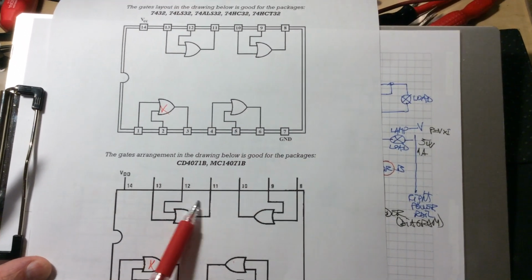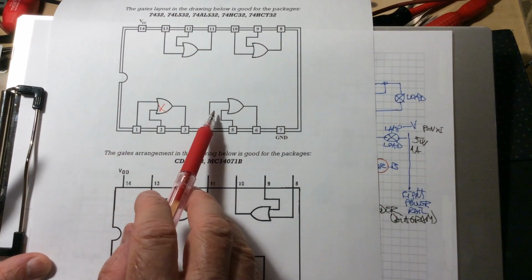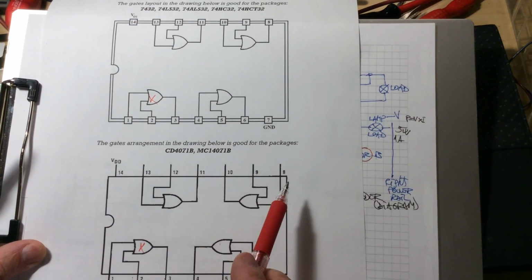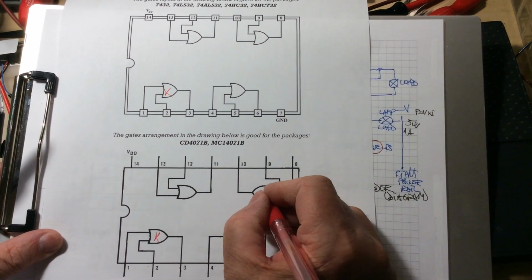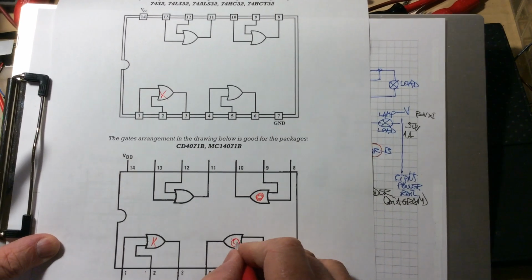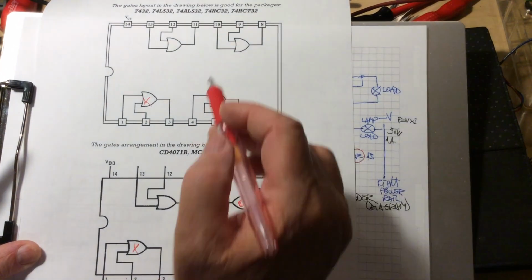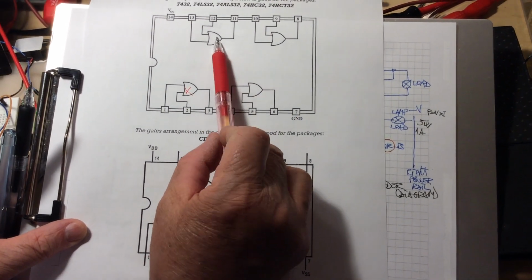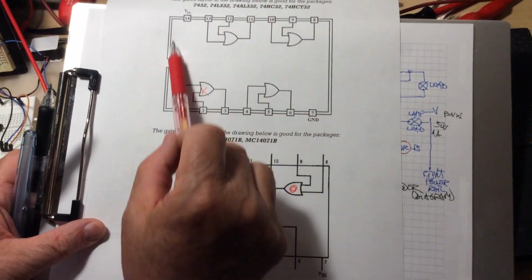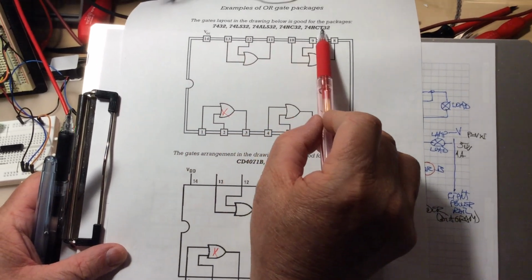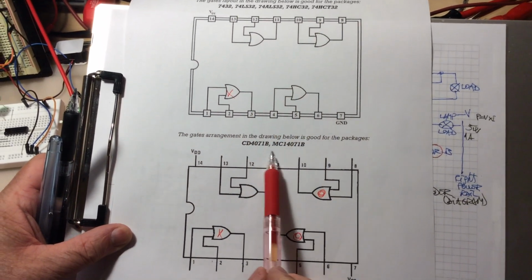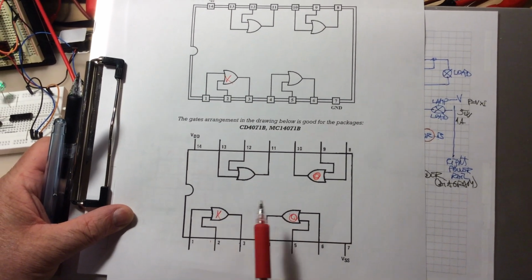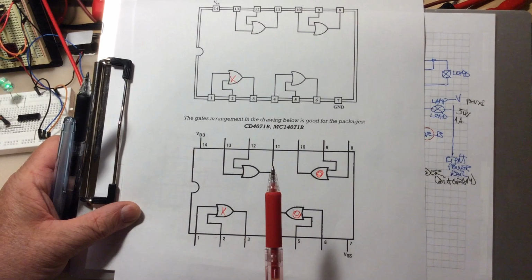So the CMOS here and the TTL or the HCT, they are not compatible because this gate here and here are not oriented the same as these ones. So be very careful, because if you change, they are still OR gates, but if you change the TTL packages or these packages written here with that one or that one, the gates don't have the same pinouts. Be very careful about that.